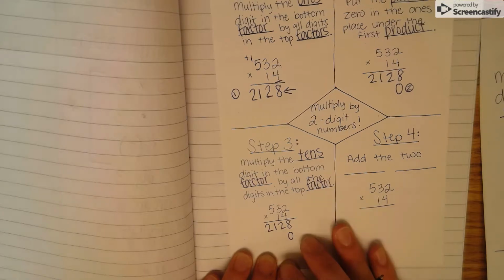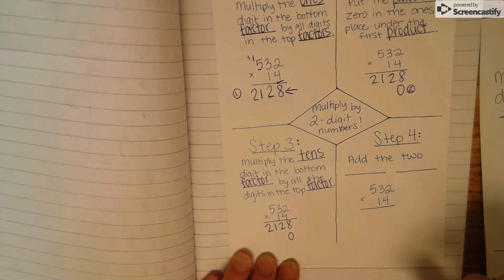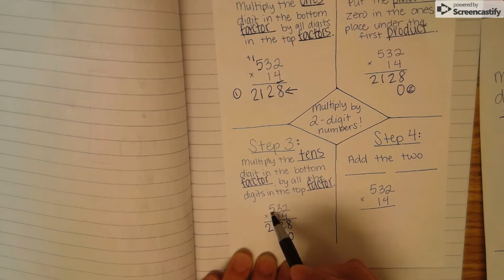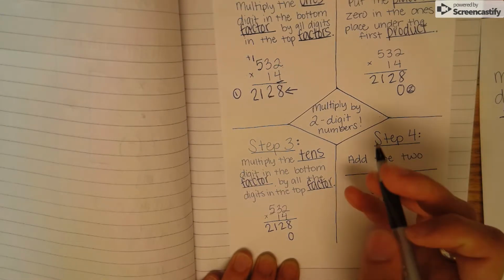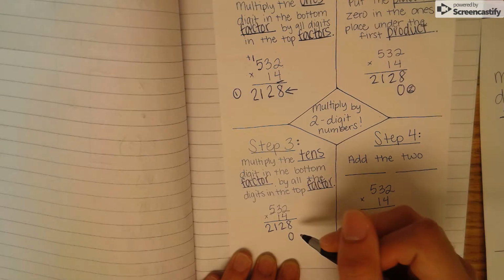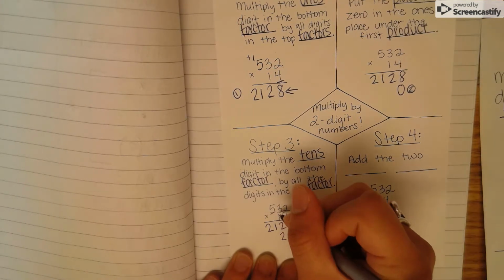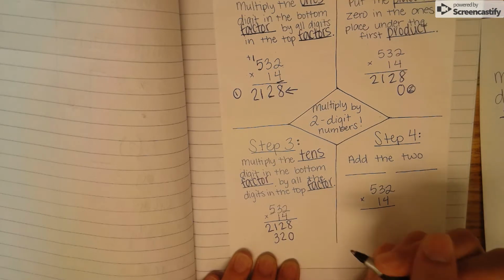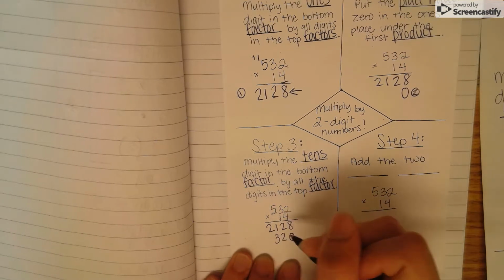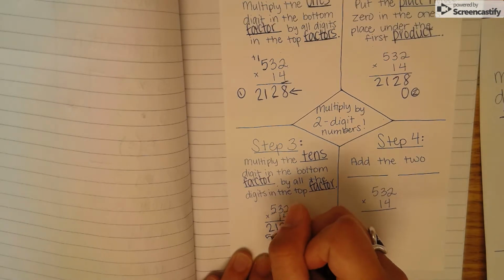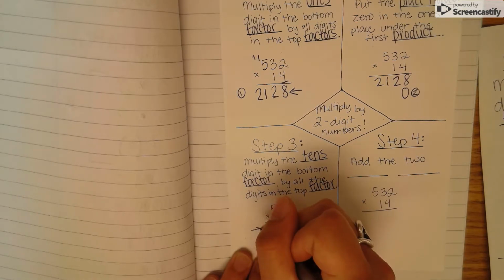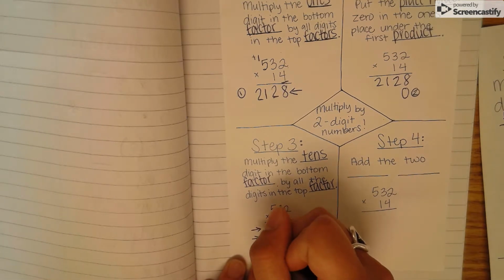This is what you guys have not talked about before. You have, but just not to that hundreds place value. So I put my 0 placeholder. Now 1 times 2 is 2. 1 times 3 is 3. 1 times 5 is 5. Now I have my first partial product and my second partial product.